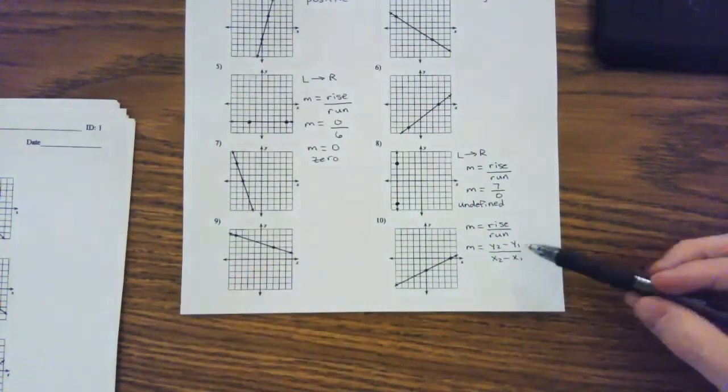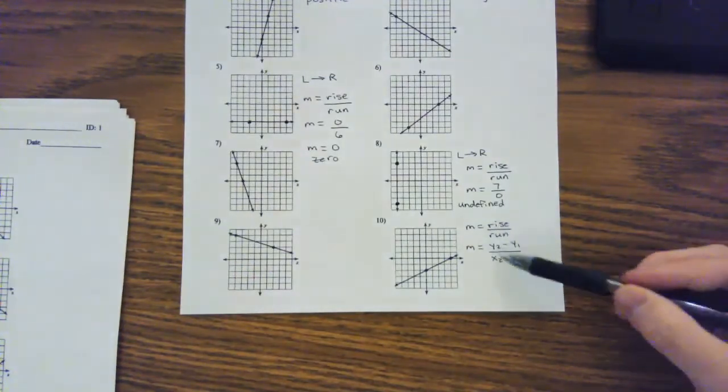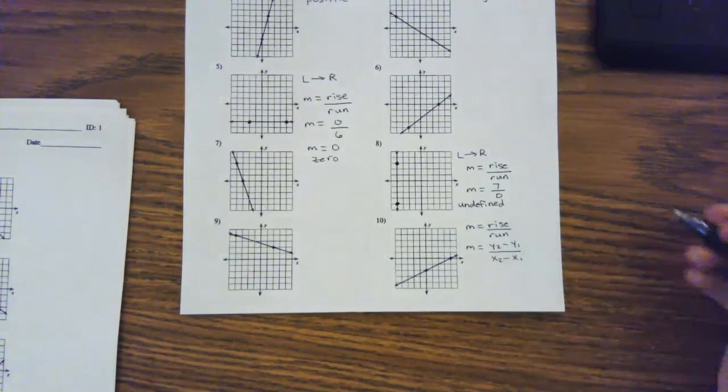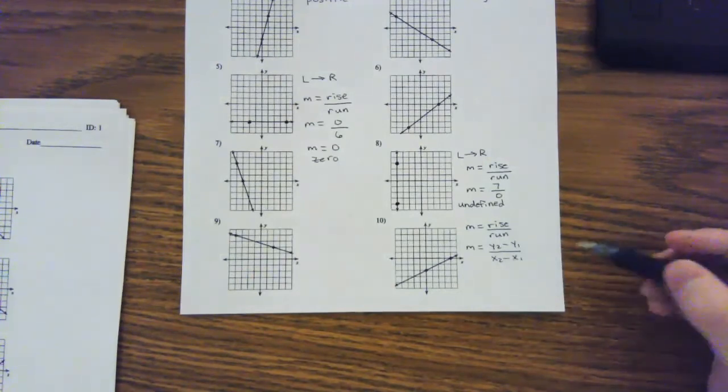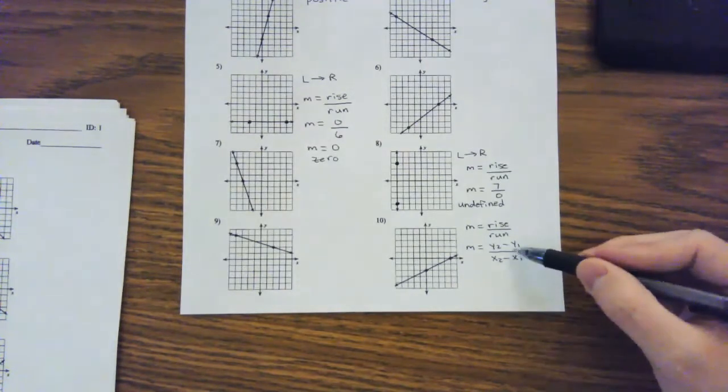So either way you want to use it, you can use the top formula, the rise over run, or you can use the bottom formula, which is the slope formula. Both of these will work and give you the same answer. So I want to show you how the bottom equation will give you the same answer as the top.